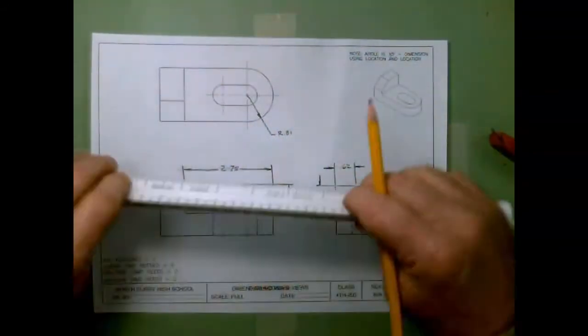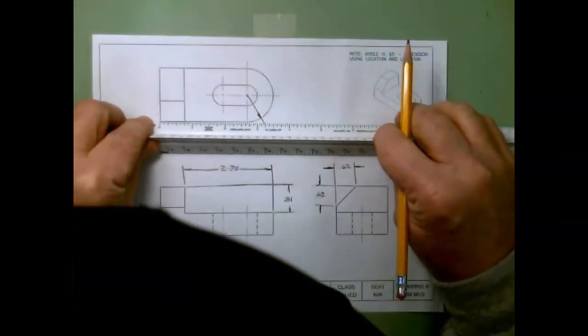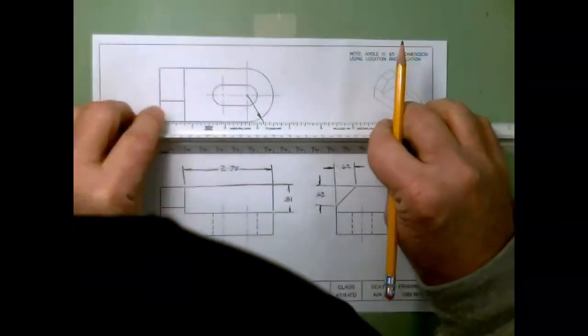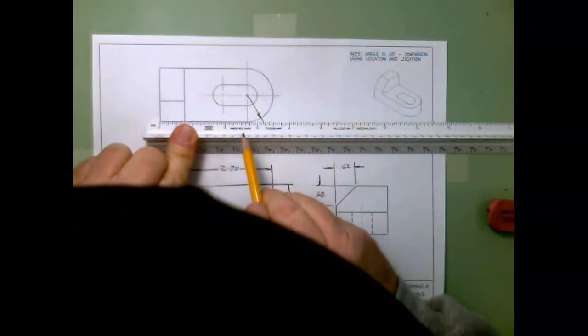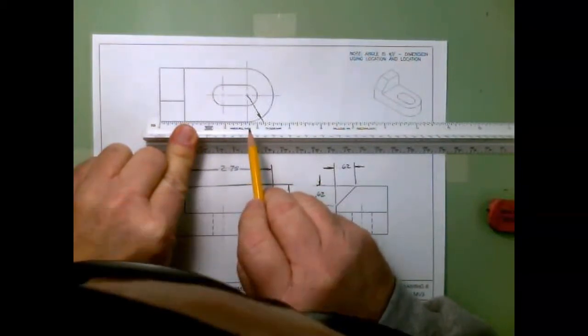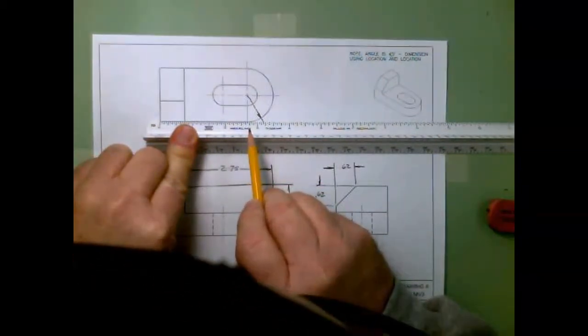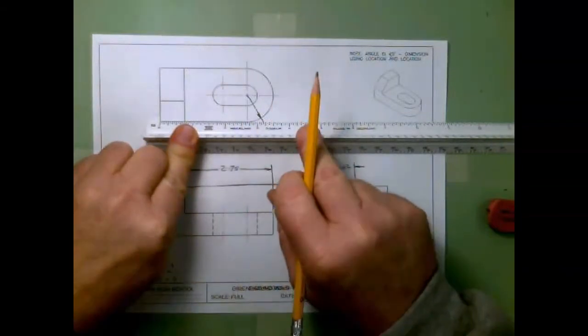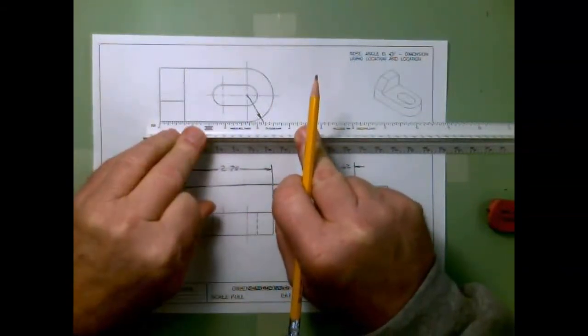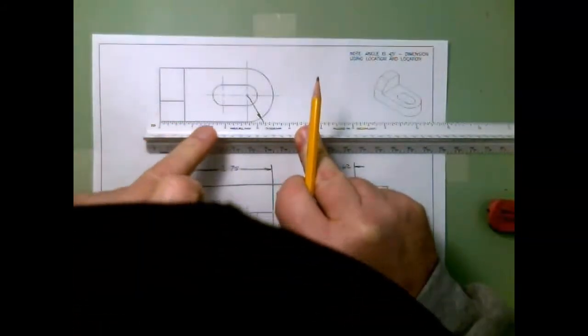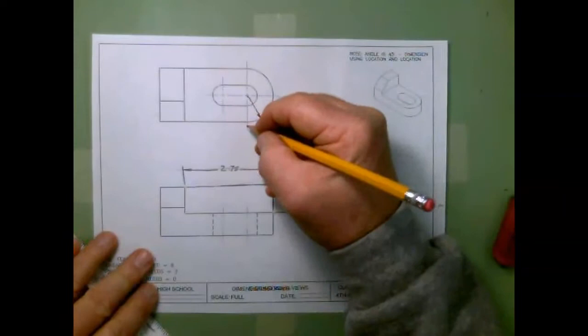Yep, 0.81. Now, left to right, because it's fully rounded, we've got to locate from here to here. 1, 2, up. It's 1 mark back from 3/4. That's 11/16. So, 0.75 minus 0.06 is 0.69. So, 2.69.